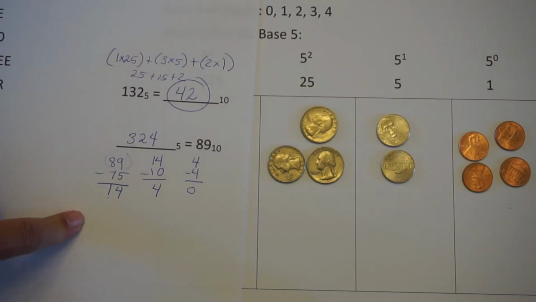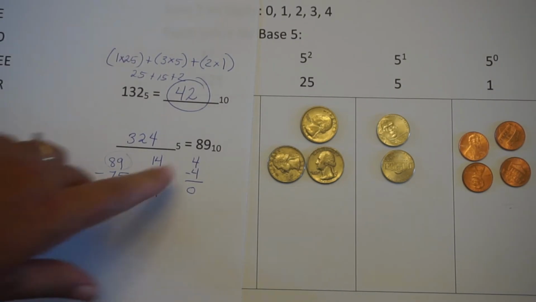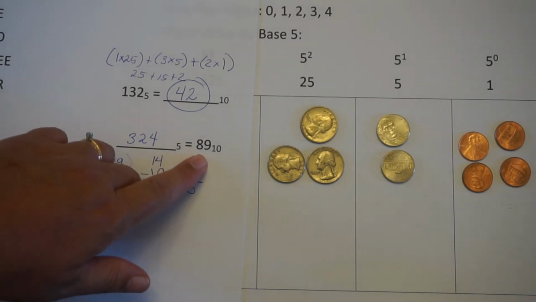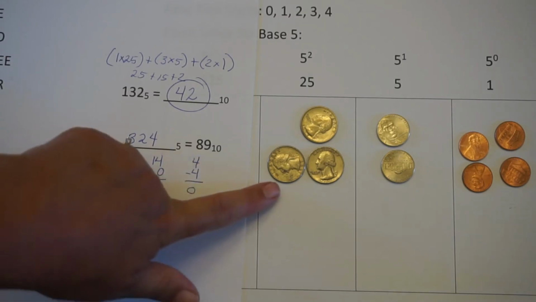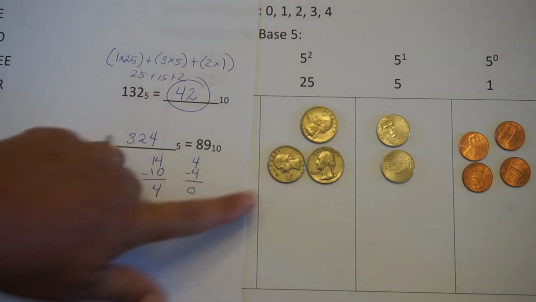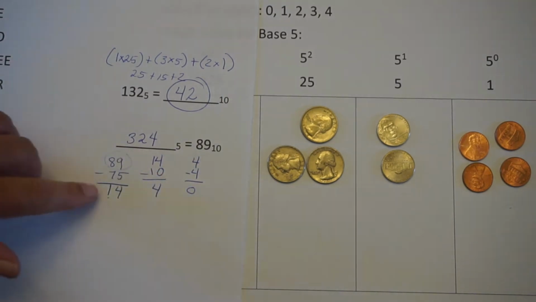You're not seeing the division here, but think about it a minute. The first question I asked was, how many quarters go into 89? When we're talking about how many go into, you're doing division. 89 divided by 25 gives us 3, and then we have a remainder, and that remainder is 14.